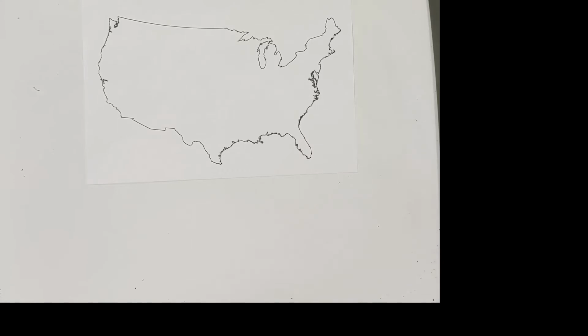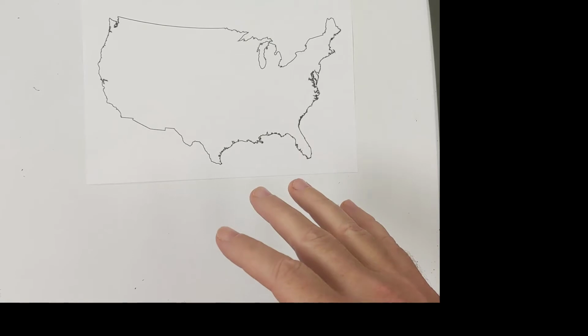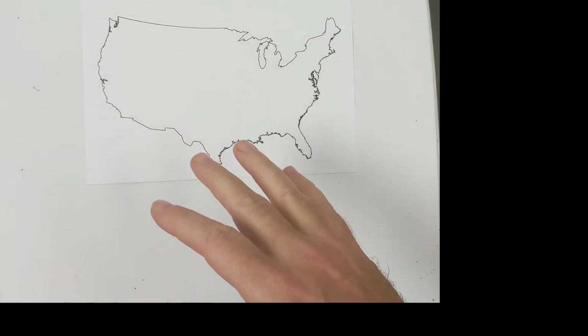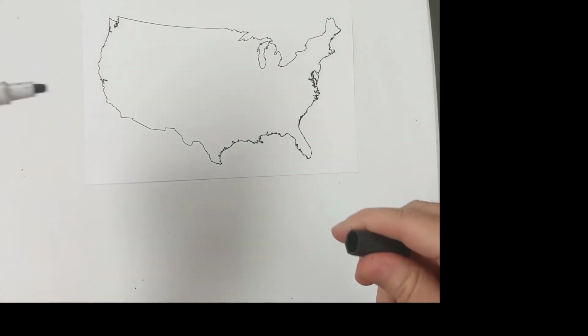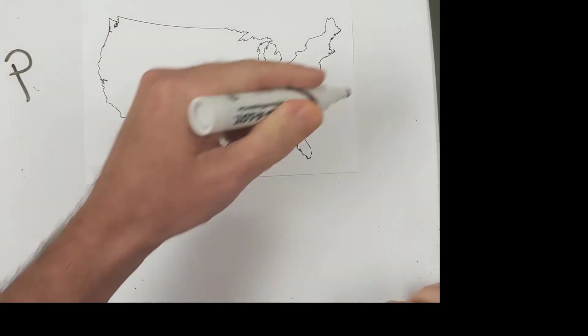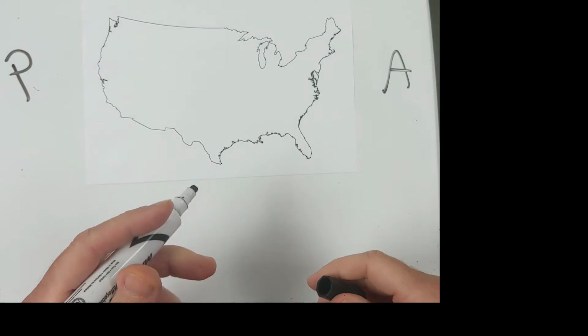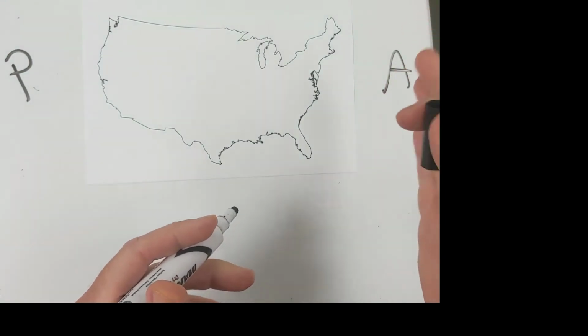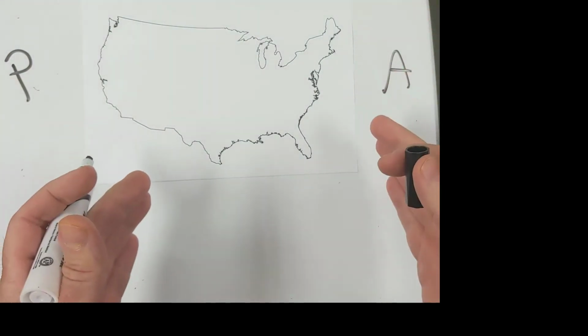So the way this rule works, it's called the Pacific Atlantic rule, and I'll explain what that means in just a second. But first of all, if we take a look at the United States, the Pacific Ocean is over here on the west coast, and the Atlantic Ocean is over here on the right. So this is the left and the right, Pacific and Atlantic.